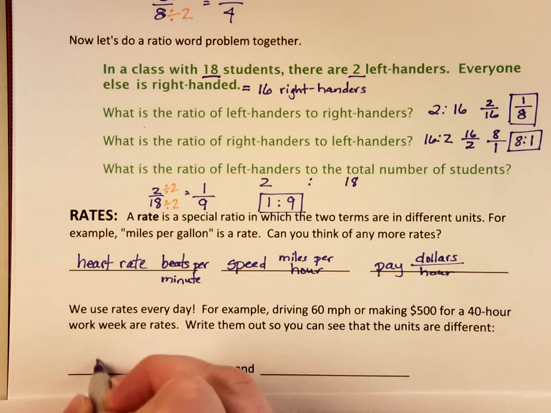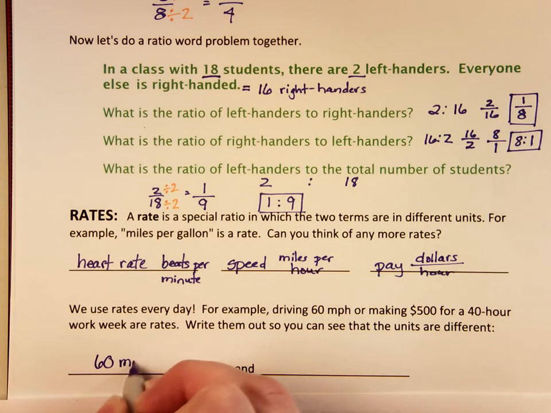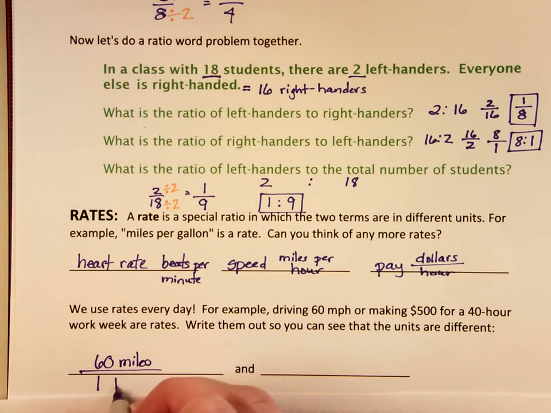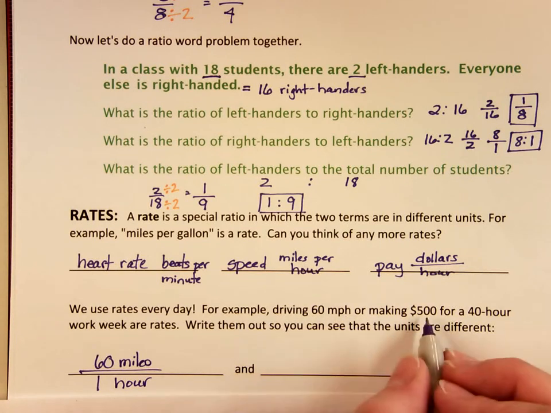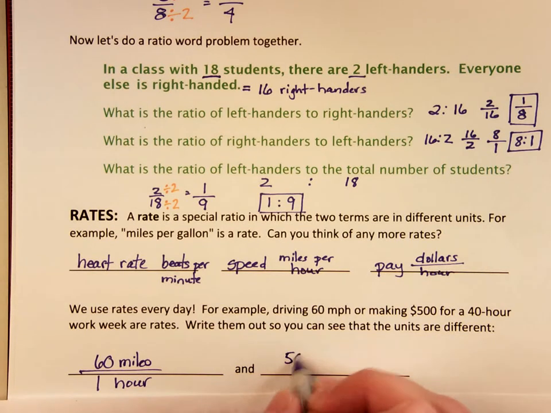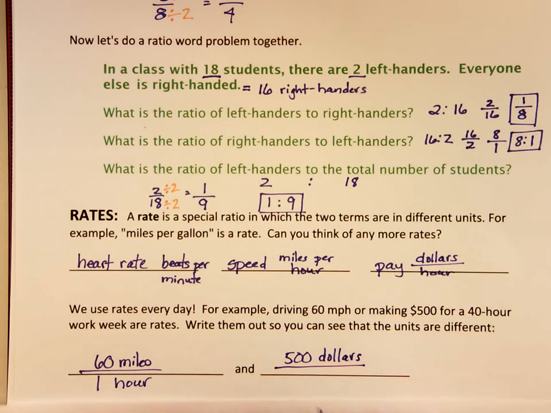So 60 miles per 1 hour. That was this one here, miles per hour. Now let's do this one. $500, dollars, and I'm just writing everything out so you can see, dollars per 40 hours. Those are rates.